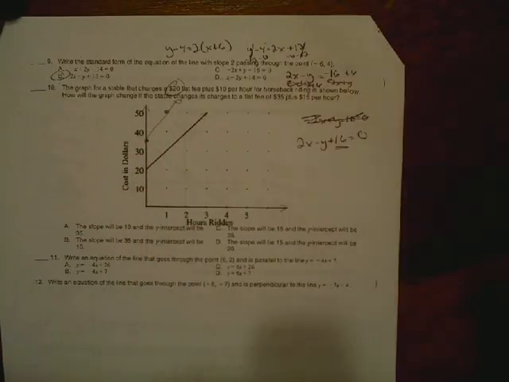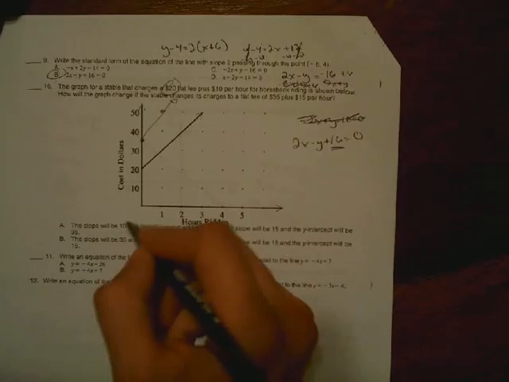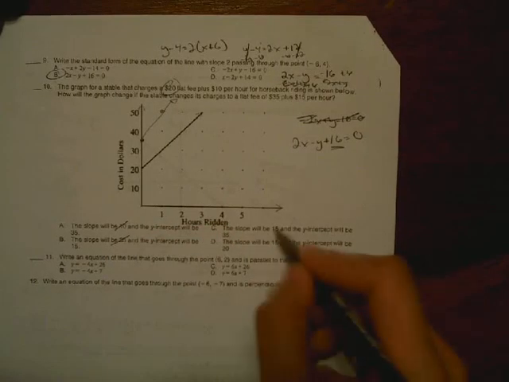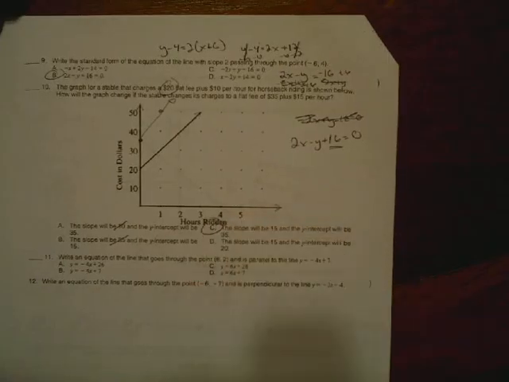So looking at the two graphs, the slope has increased to 15. So I know it's not going to be 10. I know it's not going to be 35. The slope has increased to 15. And the y-intercept has increased to 35. That's it. It's going to be C.